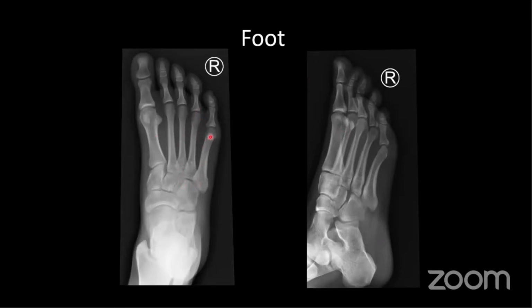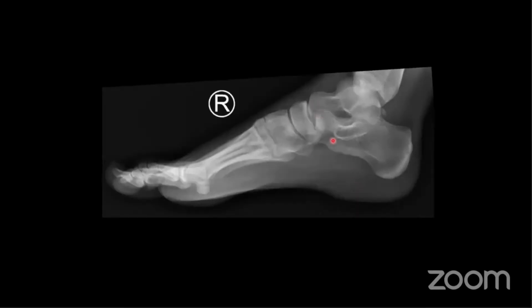You want to be able to use these to assess the cortical integrity of all of these, and you want to look at the alignment of the bones. Crucially, on the AP view, this bit of the great toe metatarsal and the lateral aspects of the medial cuneiform need to line up. Similarly, on the oblique view, this bit which I'm pointing at needs to line up. I'll come on to why that's important later. And then we do a lateral as well.